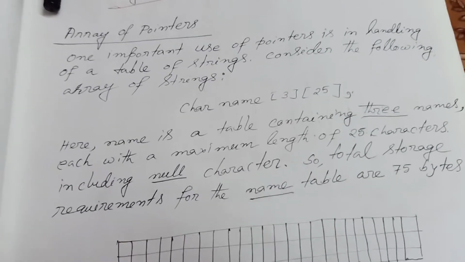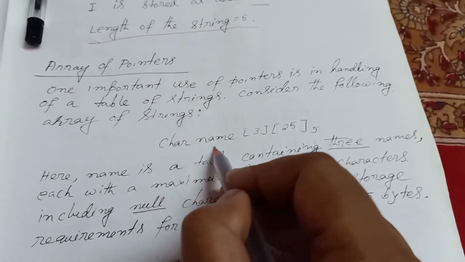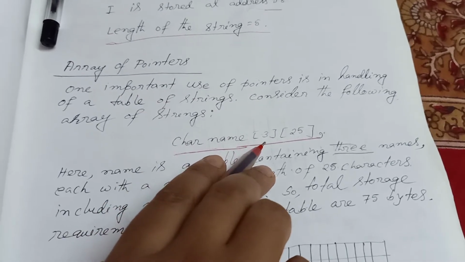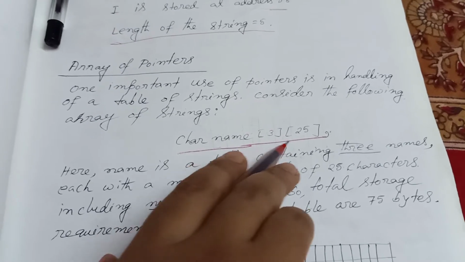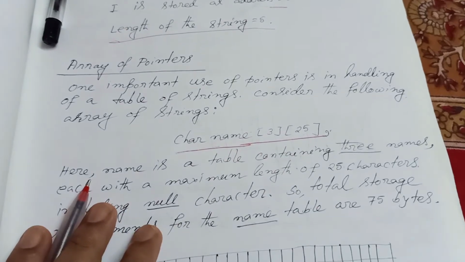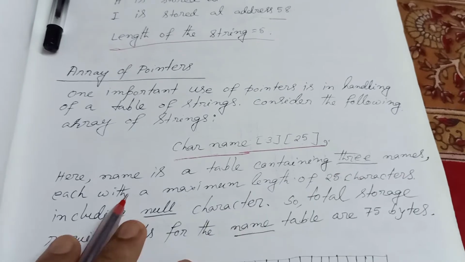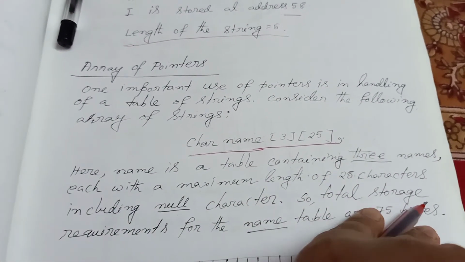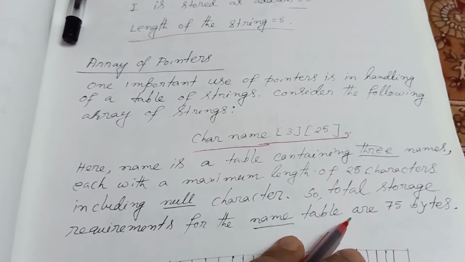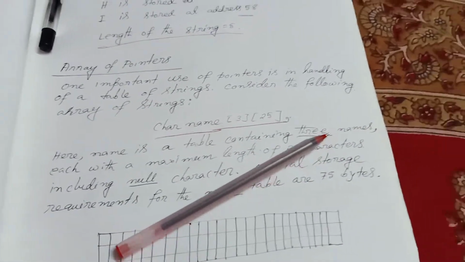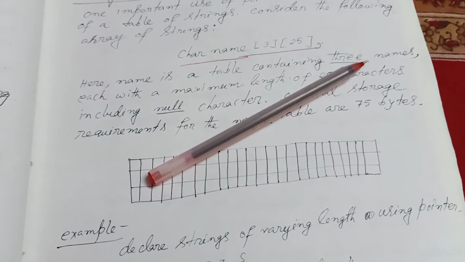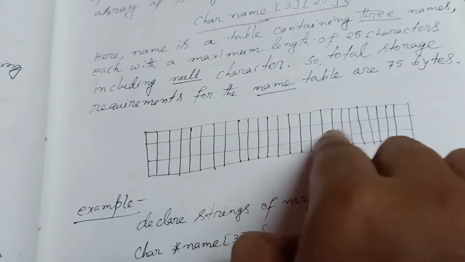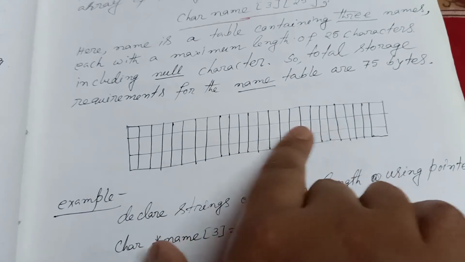Consider the following array of strings: char name[3][25]. That means 3 is the number of rows, and 25 is how many characters can be stored within a row. So here name is a table containing 3 names, each with a maximum length of 25 characters including the null character. So the total storage requirement for the name table is 75 bytes, obviously 25 into 3, that is 75 bytes to store 3 strings. Now this is the memory storage. In this order the strings are stored in memory.